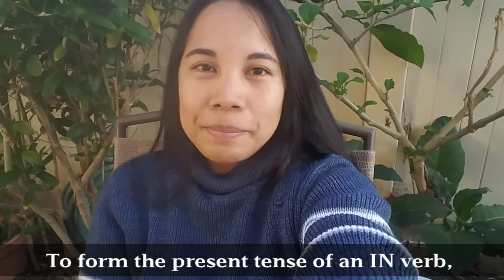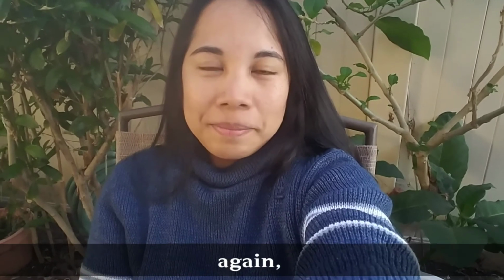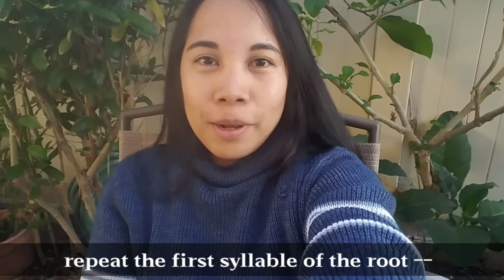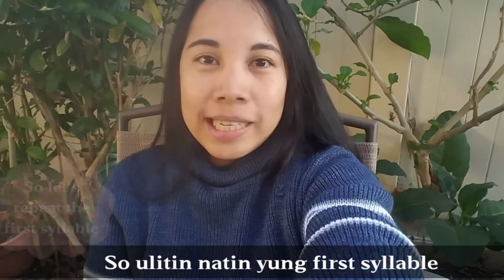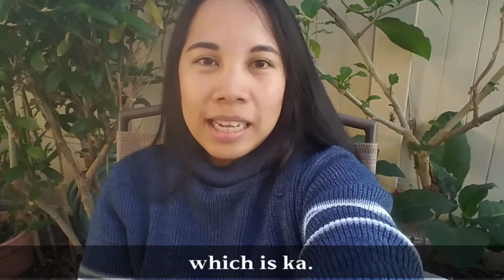So, how do you form the present tense? Again, repeat the first syllable of the root. Ang root natin ay kain. So, ulitin natin yung first syllable, which is ka.